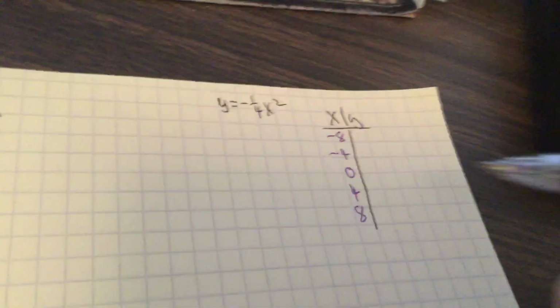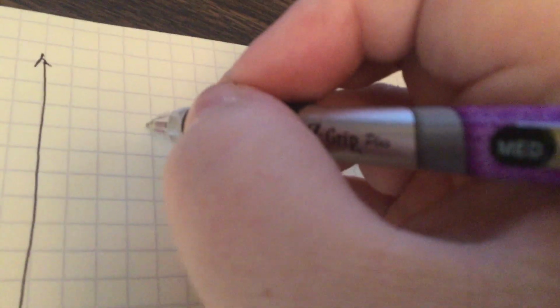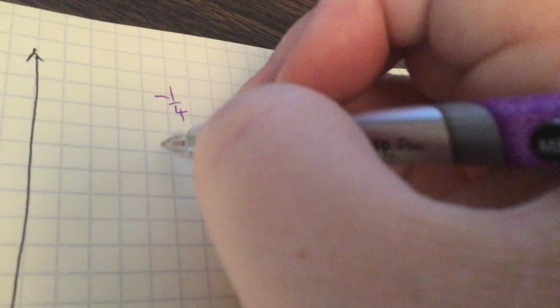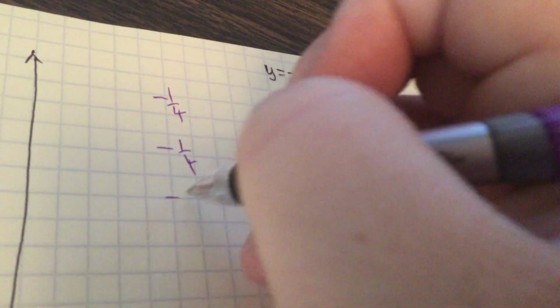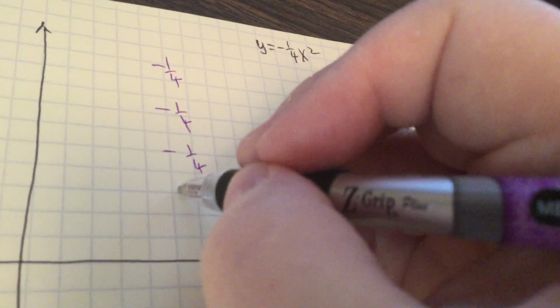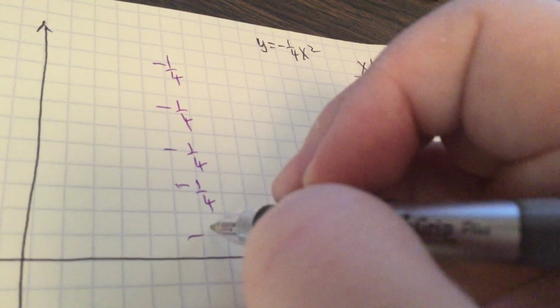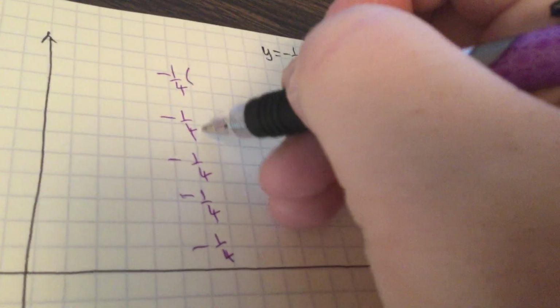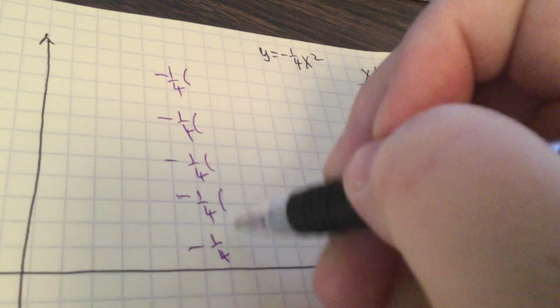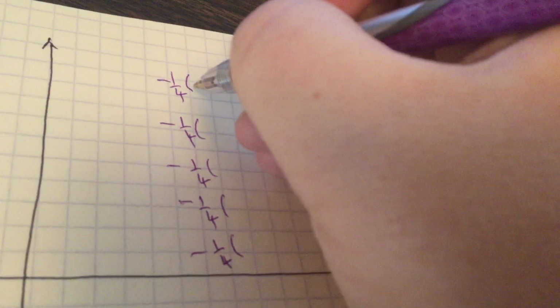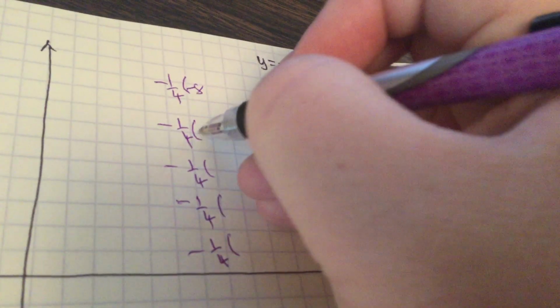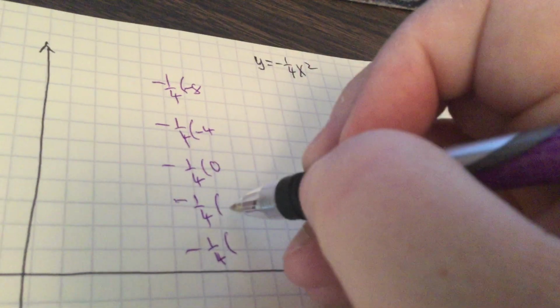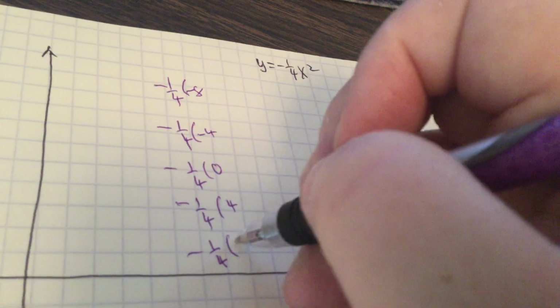So give some space over here for my work. Negative 1/4, I have to write that 5 times: negative 1/4, negative 1/4, negative 1/4, 1, 2, 3, 4, 5. And then my values in parentheses: negative 8, negative 4, 0, positive 4, 8.